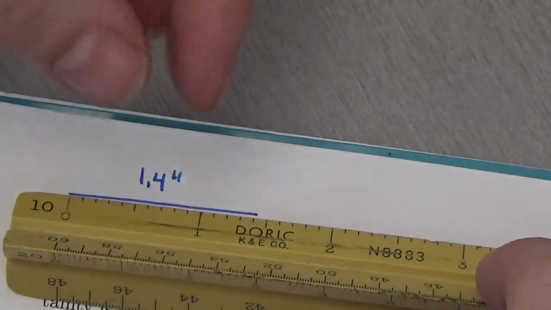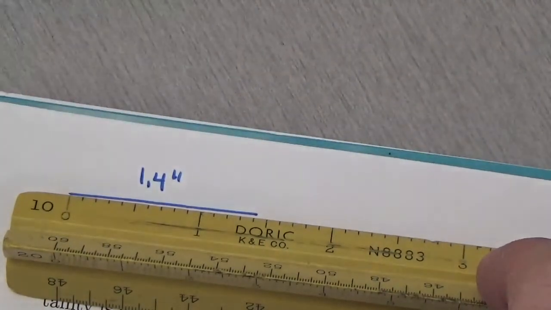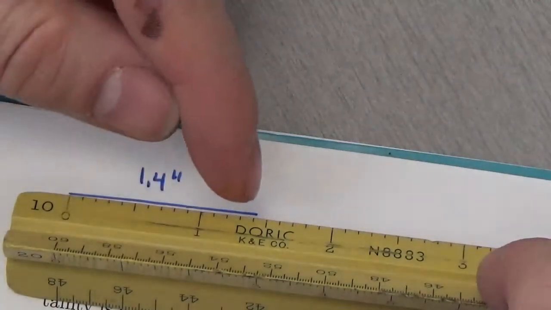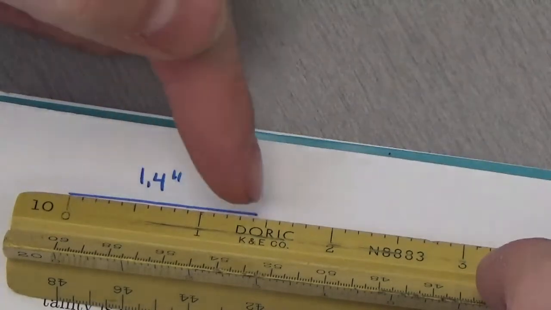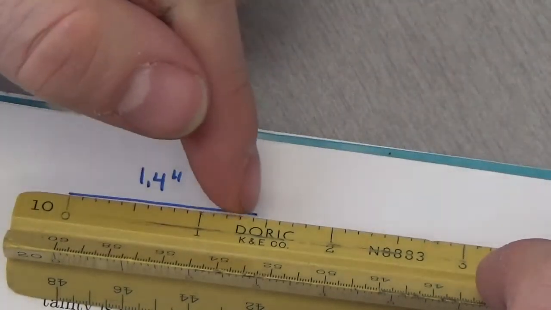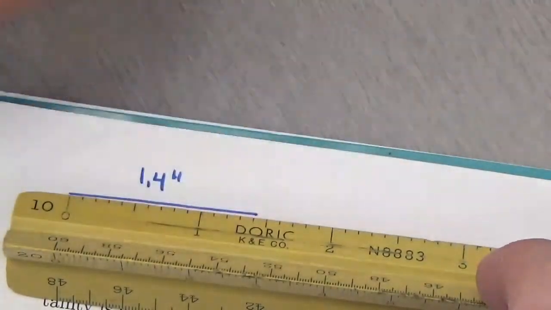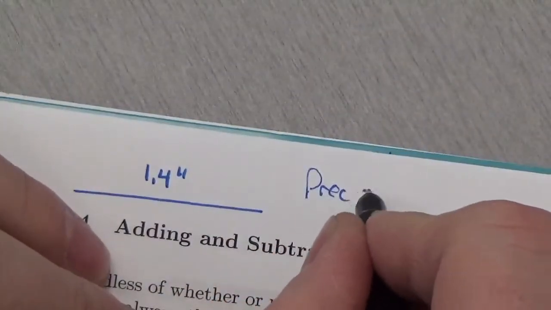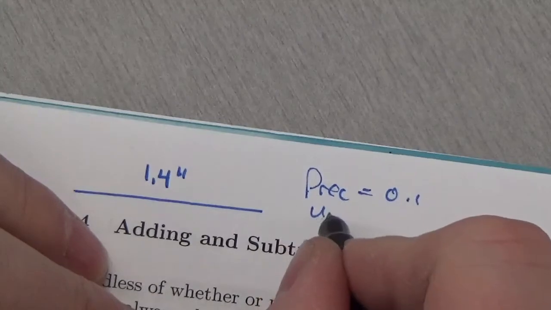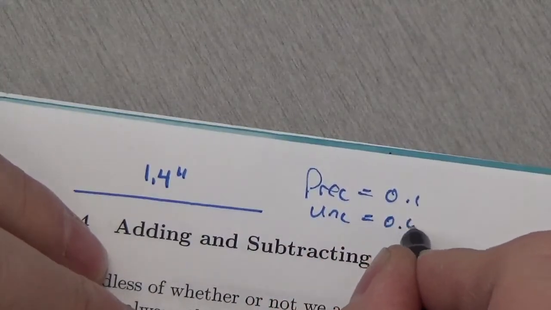Now, what's the largest that error can be before it's so big that I just go to a different measurement? Well, each one of these things is a tenth of an inch, so it's going to be half of that. The precision here is a tenth of an inch, so my uncertainty is going to be half of that.